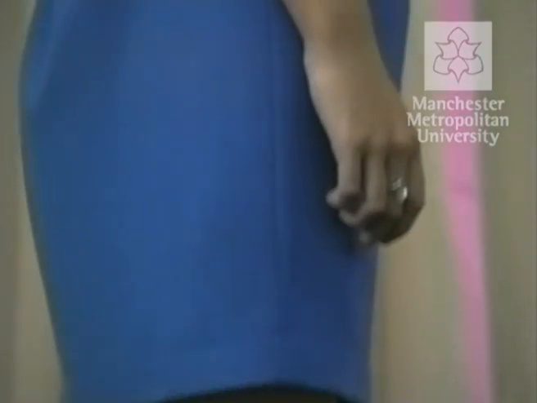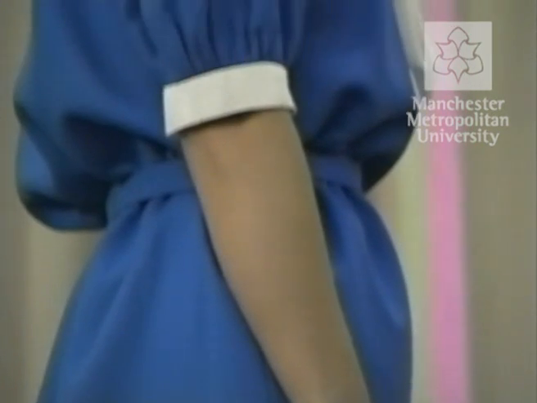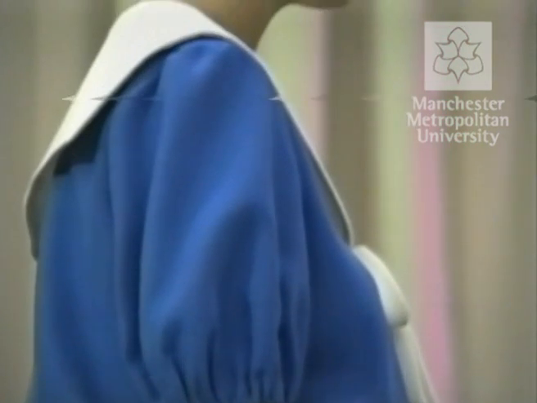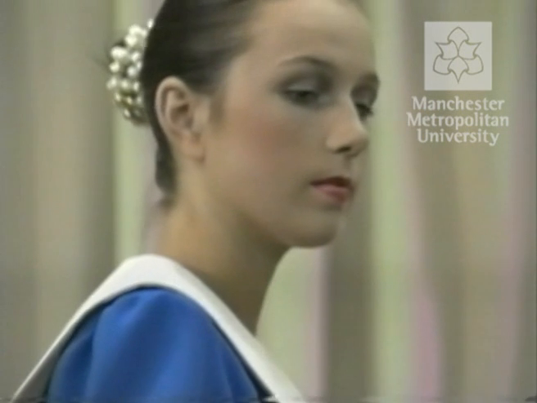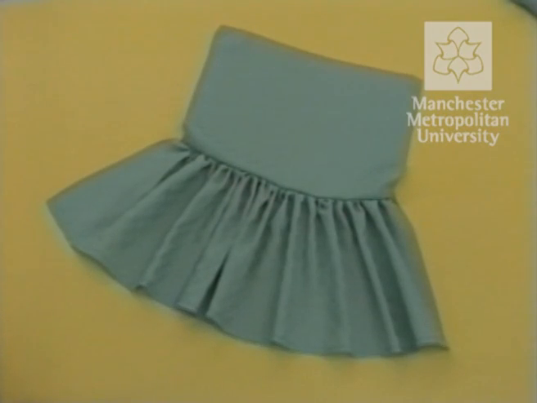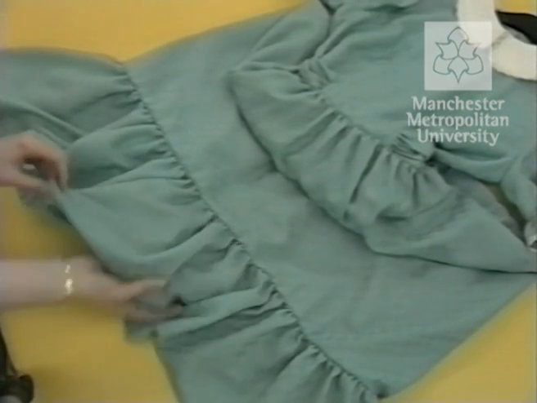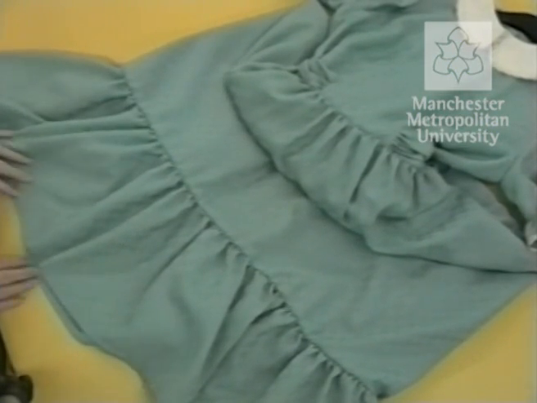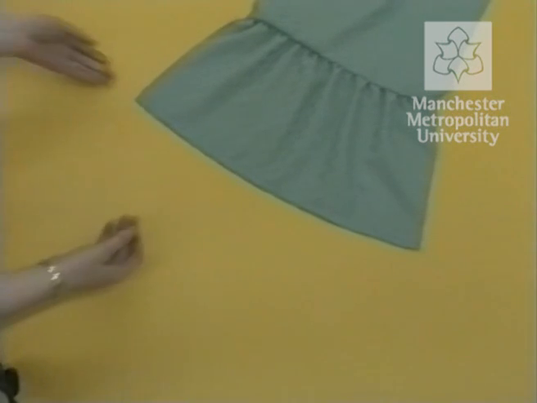The length of a skirt is dictated by fashion or personal preference. This is 3 times the finished measurement. The skirt waist and hem are twice the measurements. Here is 1.5 times.